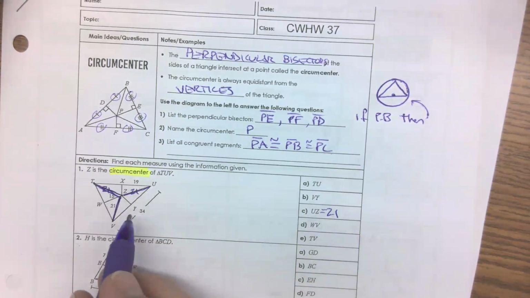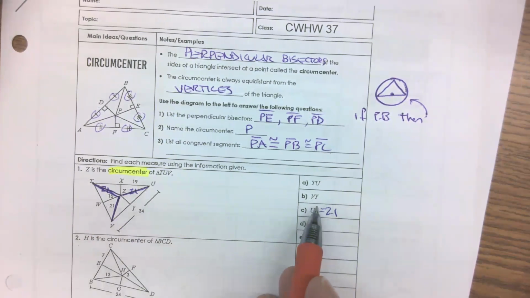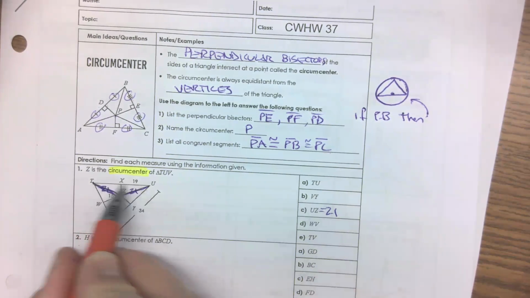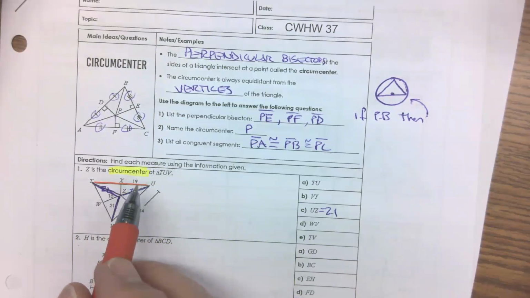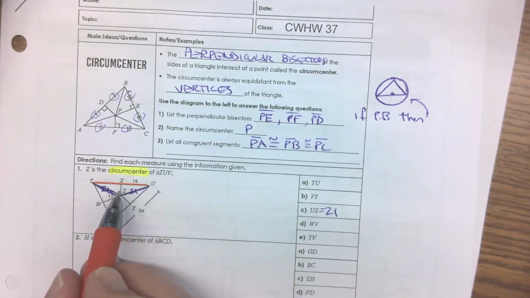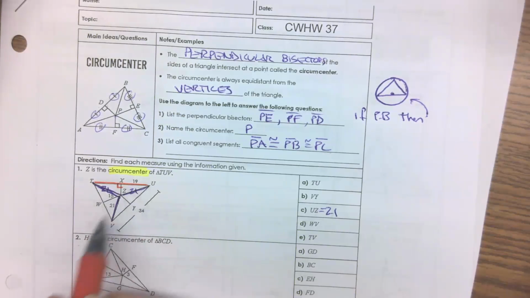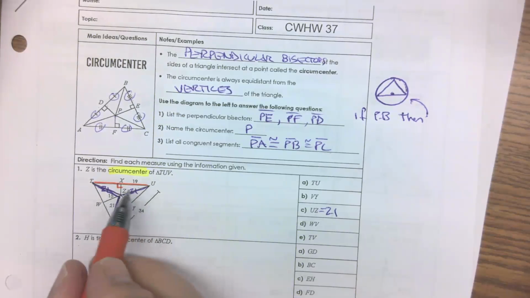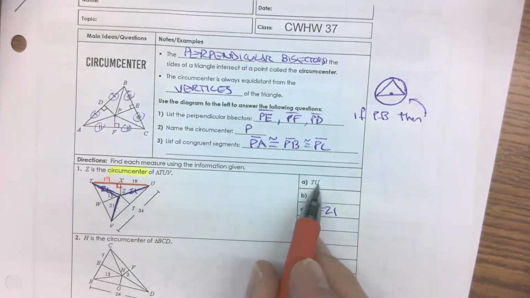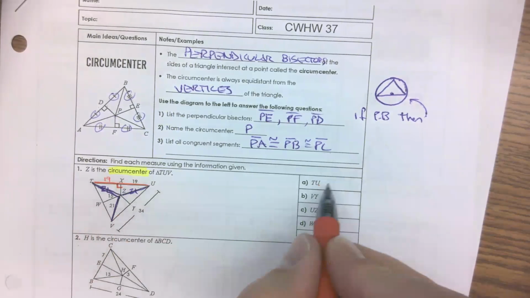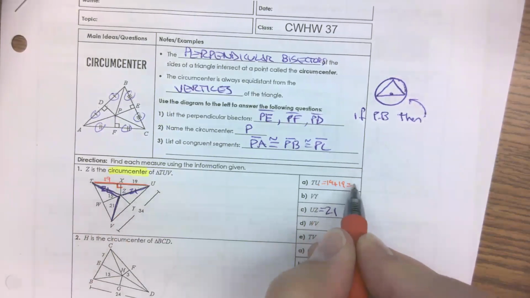And if I'm looking for TU, what do I know about this? Given that it is a circumcenter, my hypothesis says this line here must be right angle because it's perpendicular. And what's it doing to this TU? Bisecting it. So if this part's 19, isn't this part also 19? Therefore, TU would be 19 plus 19 is 38.